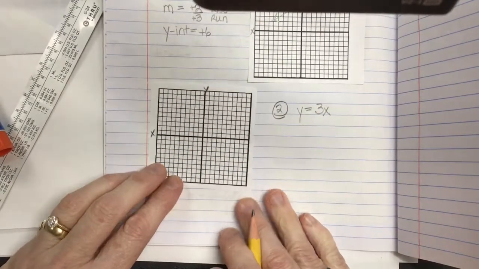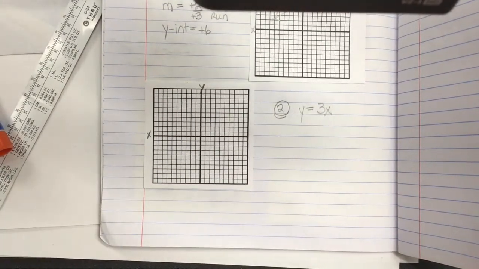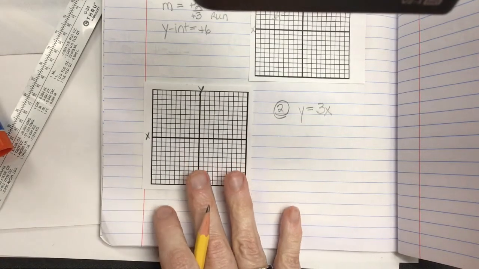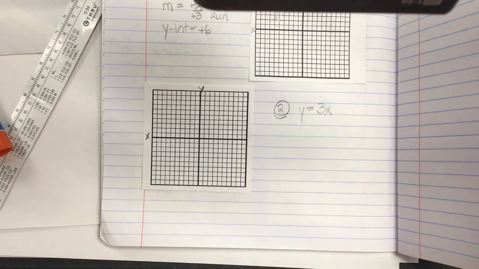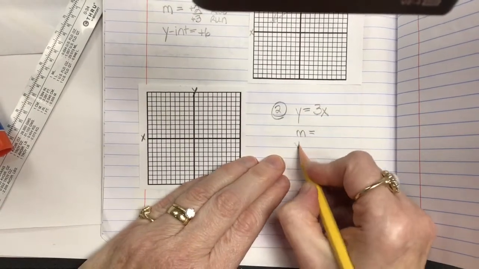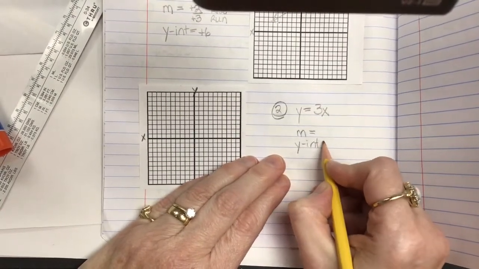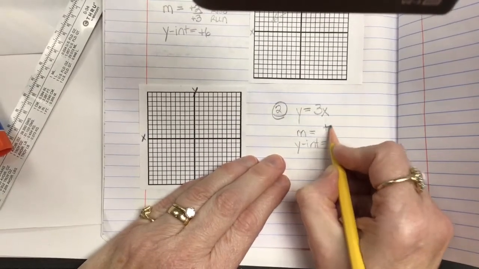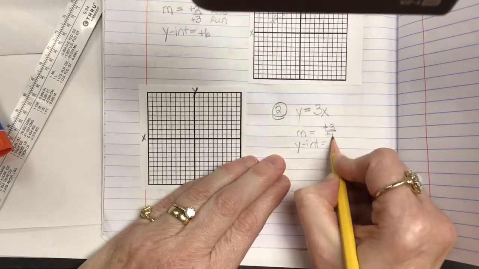Okay, these are probably the same problems we did last year for our notes. I mean, they're good lines. They work real well. Okay, what's the slope? And what's the intercept? 3 over 1. It's positive 3 over positive 1. I'm going to write it that way, in my notes especially.